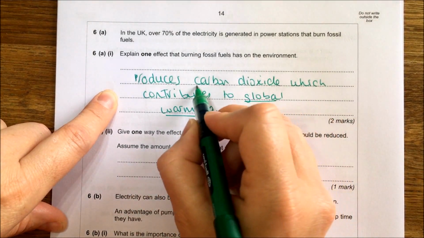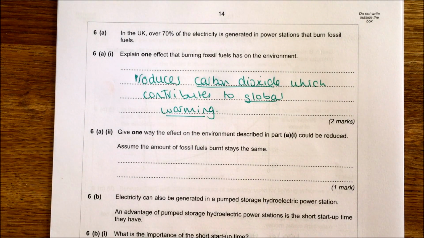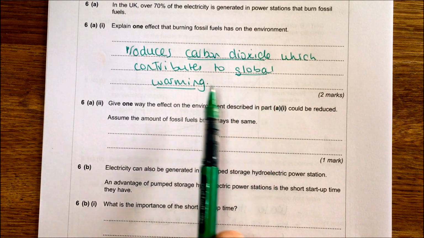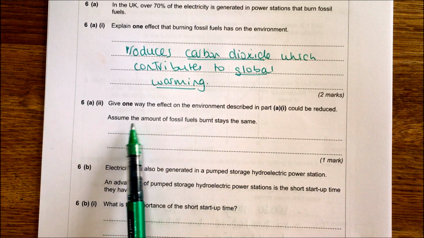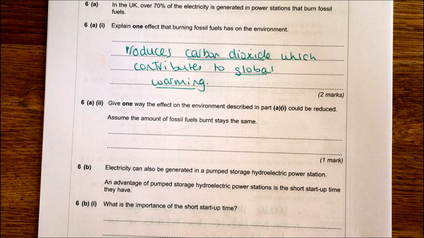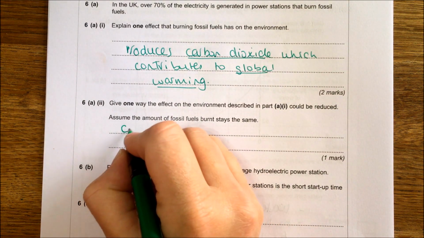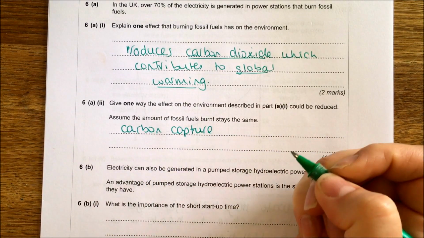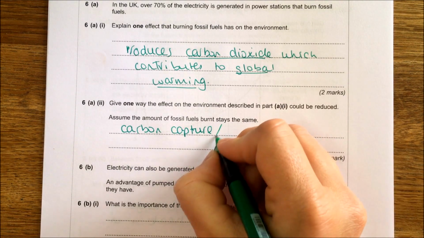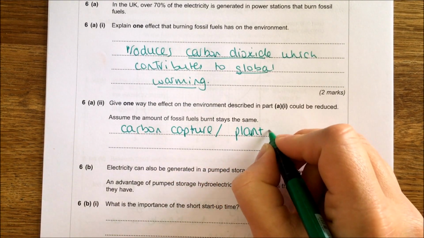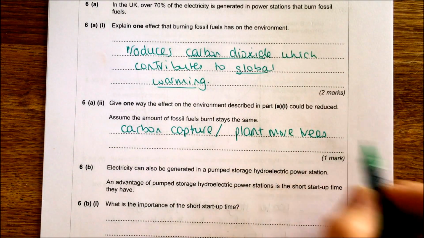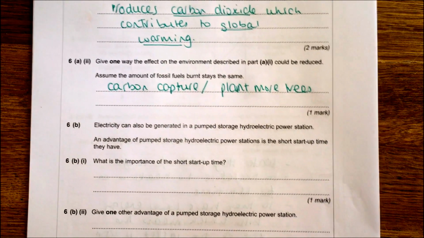Okay, 2 marks. I've talked about what it is and I've talked about the gas itself. Right, give one way the effect on the environment described in part A, so global warming, could be reduced. Assume the amount of fossil fuels burnt stays the same. So they're not asking us to reduce the amount of fuels burnt. What can we do? Right, you could talk about carbon capture, which I did mention in the revision videos, but I think is probably a less likely answer, but just be aware of that. I think plant more trees would be a good answer here, because they take in the carbon dioxide that's produced. So plant more trees is probably an answer you'd come up with faster than carbon capture, but both would be absolutely fine.